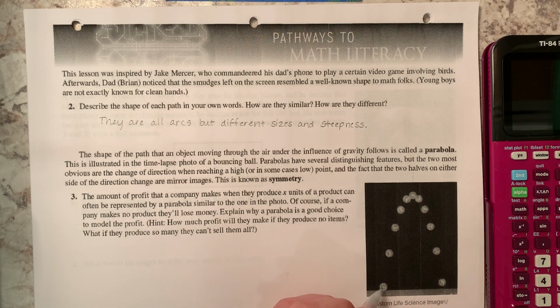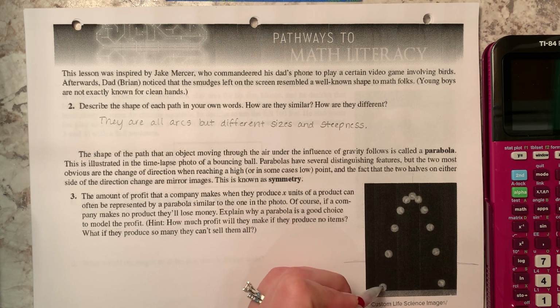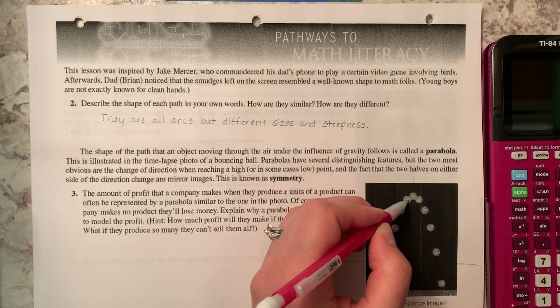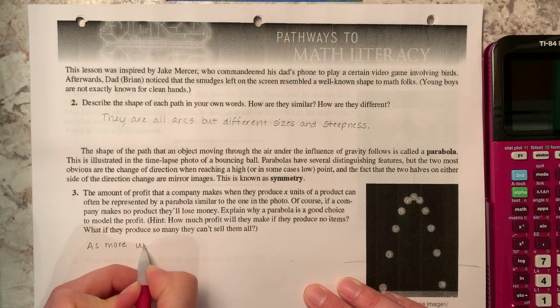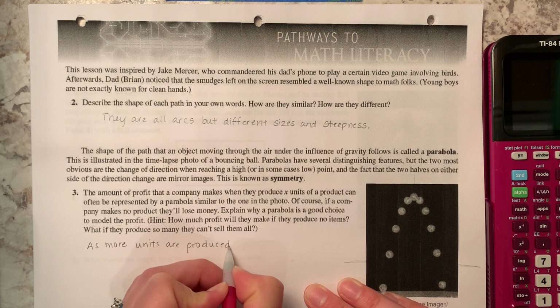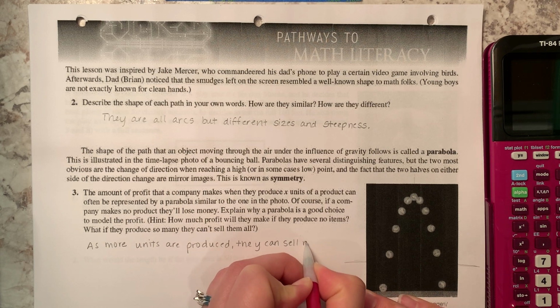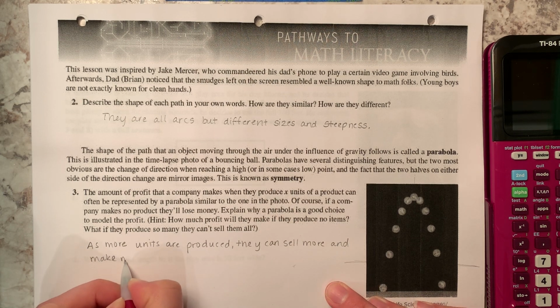You have to think about maybe this being the x-axis here, okay? If they don't make any product, they have some sort of cost included in their company. We've talked about this in class, so they would be losing money. But as they make more product, they make more money, okay? So I'm going to write as more units are produced, they can sell more and make more money.